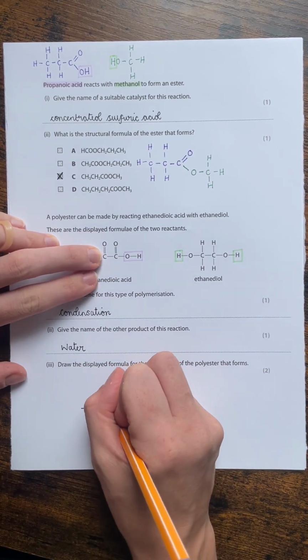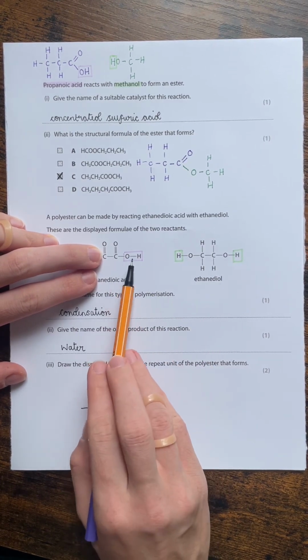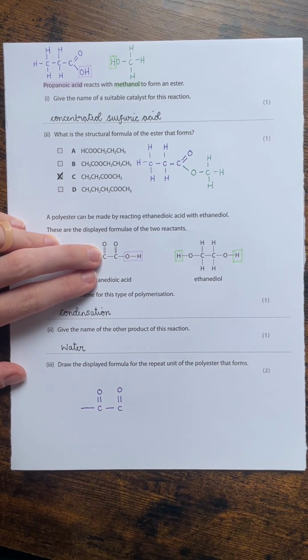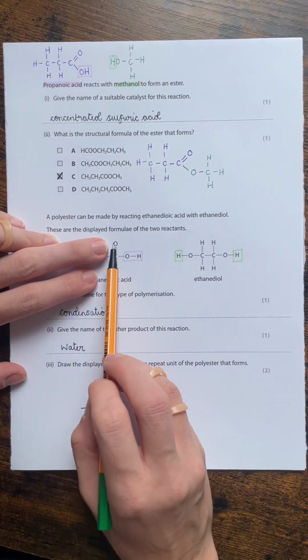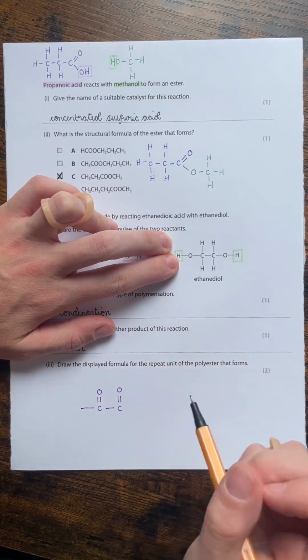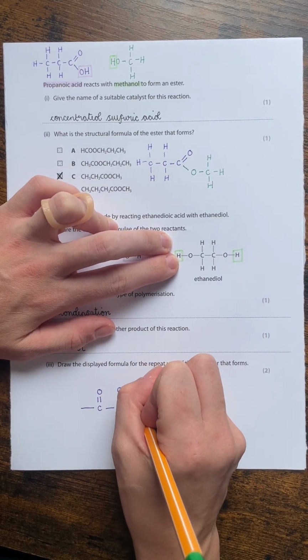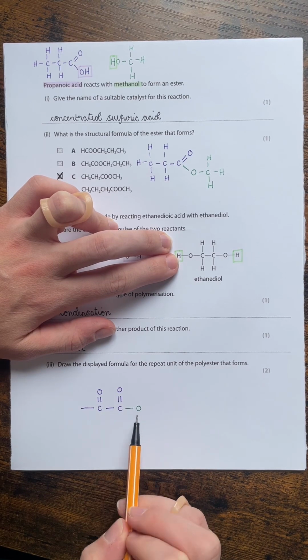And then next to that, I have the other carbon double bond O, and then that OH has also come off. The C double bond O here is therefore going to join onto this oxygen here.